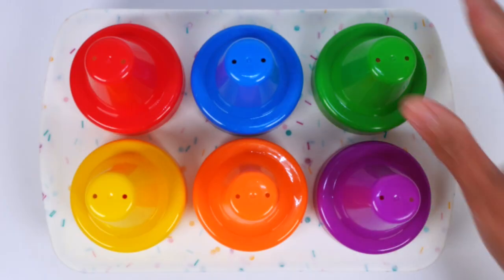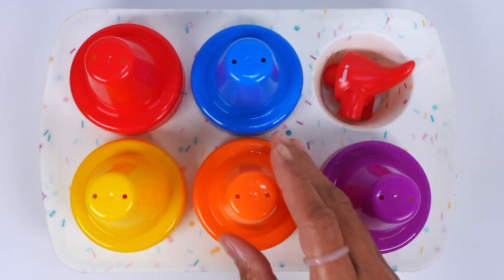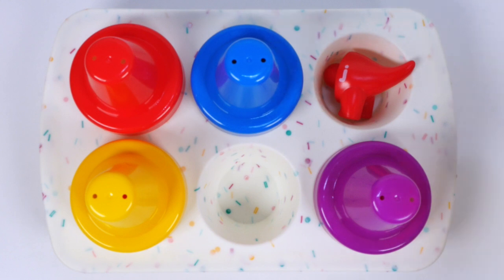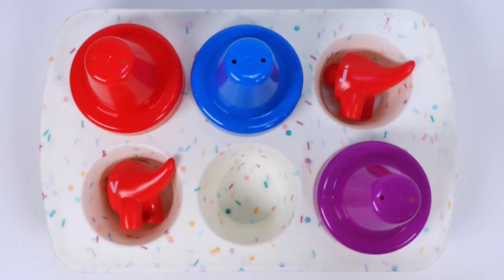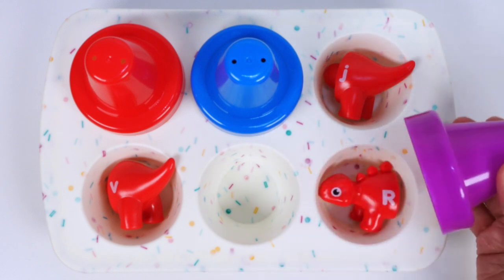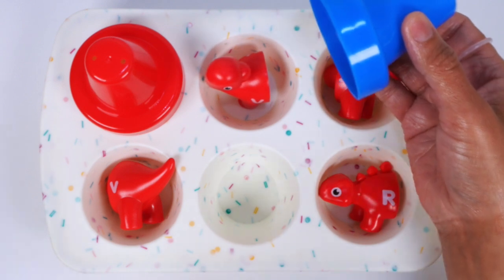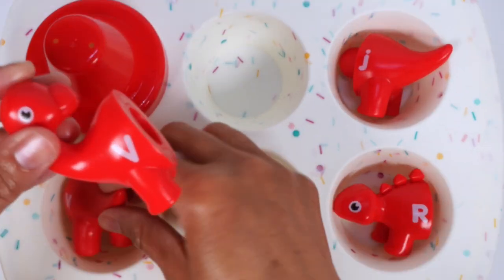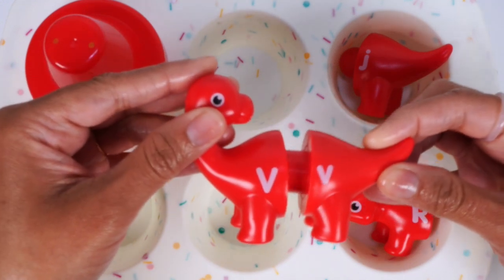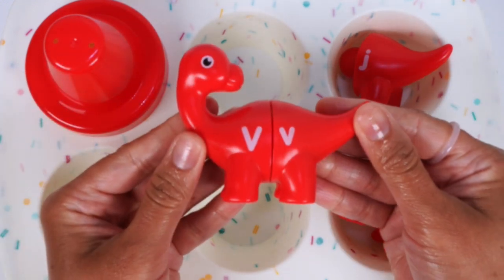Let's find letter V. Little J. That's a different dinosaur letter. Nothing here. Oh, little V. Now we need big V. Big R. That's not V. What's in here? Big V. Big V, little v. We found V.